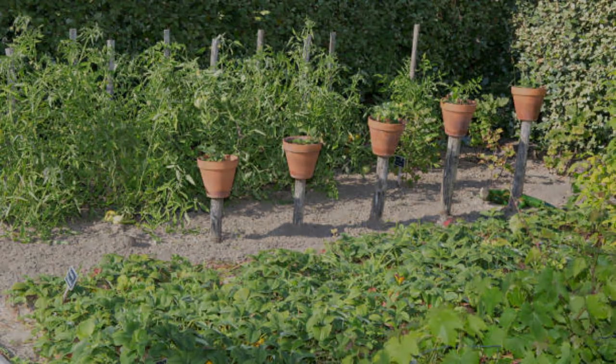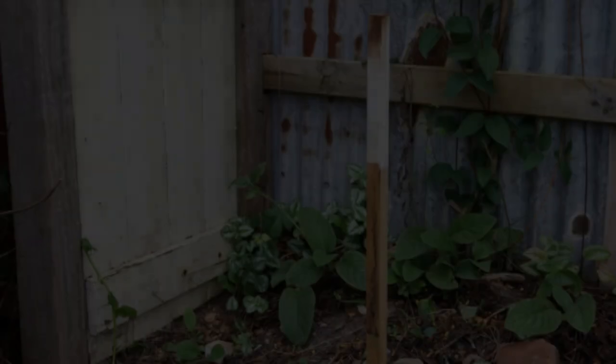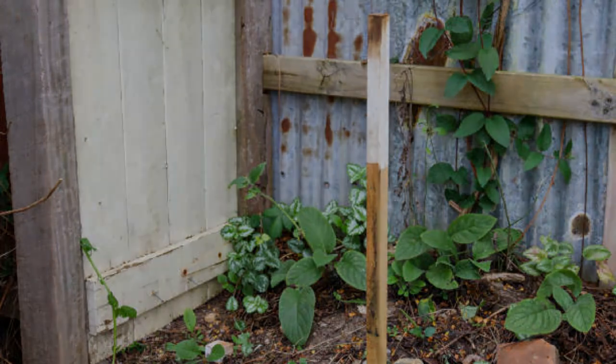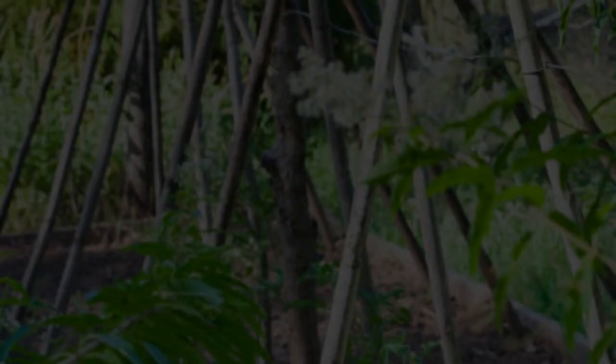Trellis panels and privacy screens. Trellis panels can be used as privacy screens, dividing spaces or blocking views. They're ideal for urban gardens, patios, or yards where added privacy is desired. These can be used in combination with climbing plants to create a green, living wall.